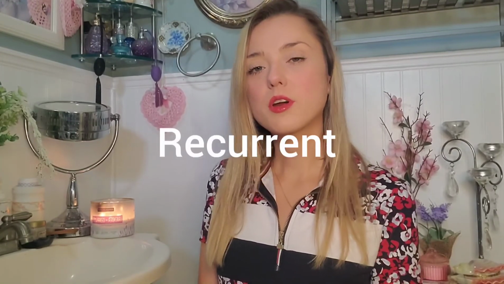Recurrent. Recurrent is something that us flight attendants have to do once a year. It's basically a training. It's a recurrent training that we have to do. It's not as intense and involved as the initial training is, but it is a requirement by the FAA for us to go through a recurrent every single year to ensure that our license stays valid.